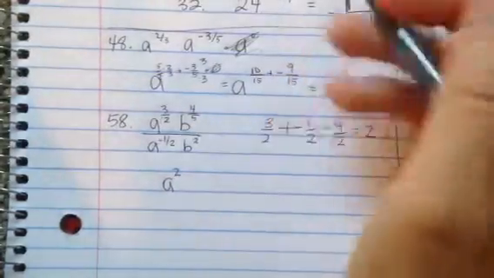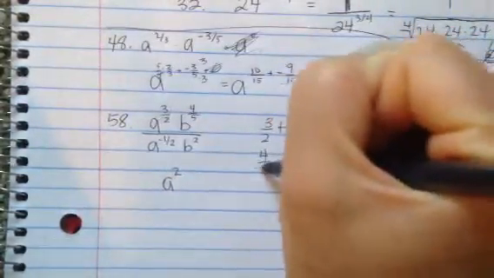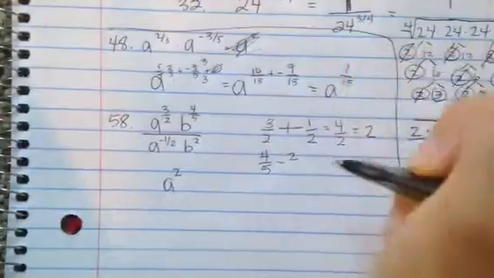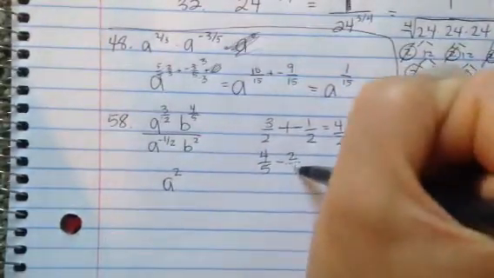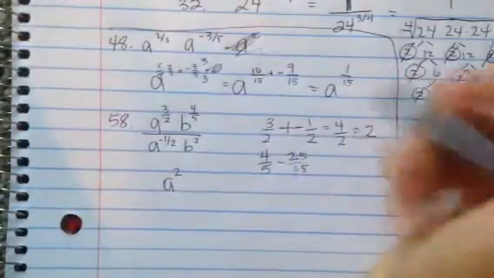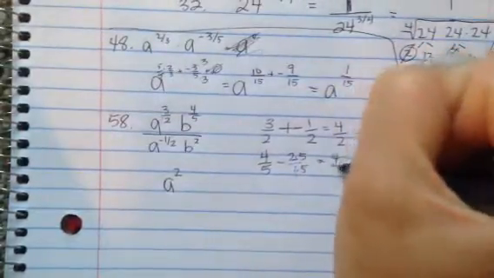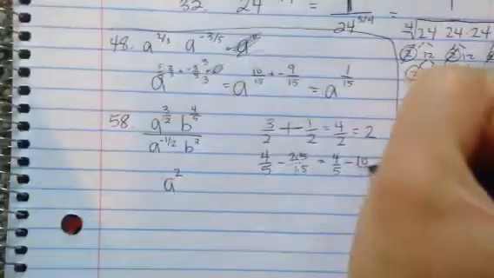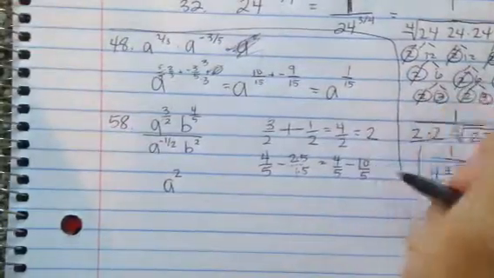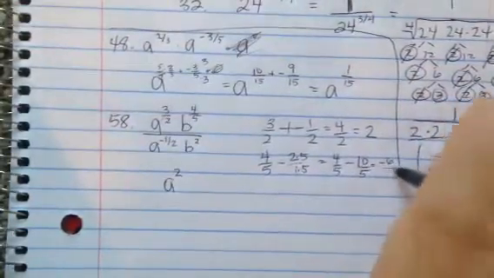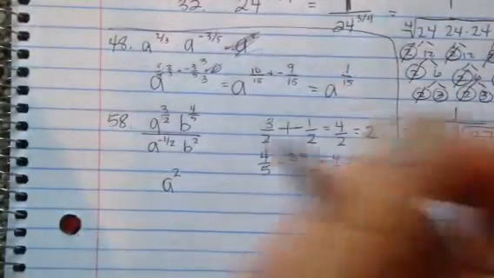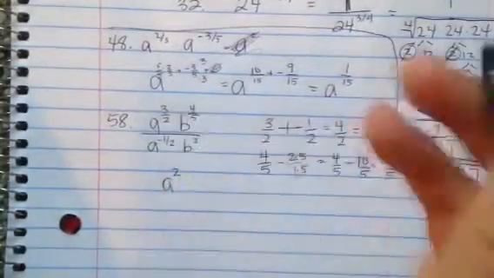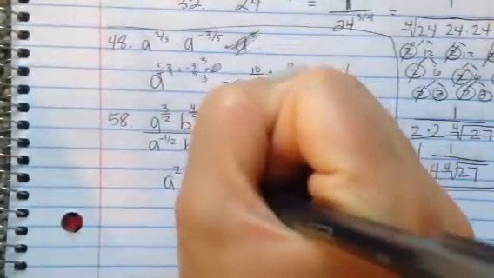Okay, now let's do 4/5 minus 2. Now these need a common denominator, and this one is an invisible 1. So I'm going to times this one by 5 on top and on bottom. So I'm going to have 4/5 minus 10/5. 4 minus 10 is negative 6 all over 5. So then I did the top minus the bottom, so I have to put it on the top. So b is negative 6/5.